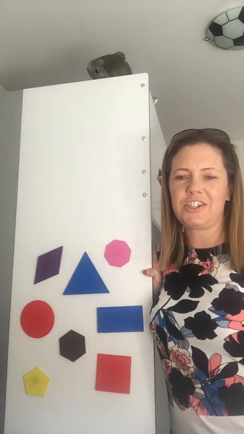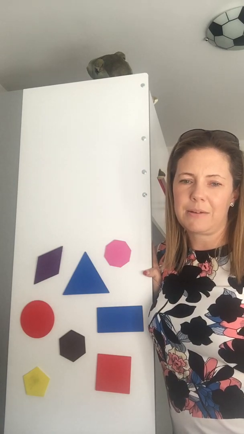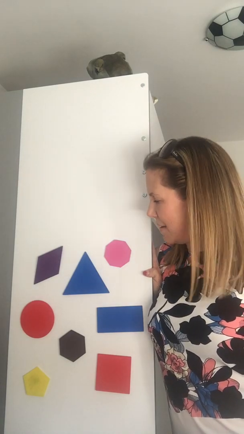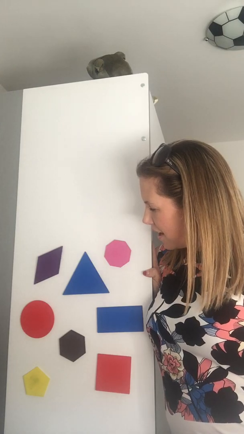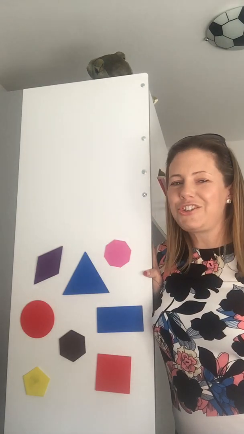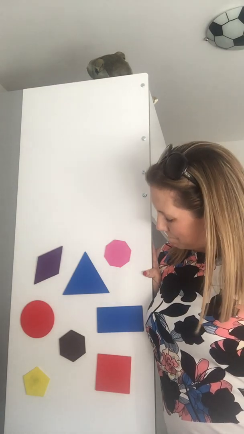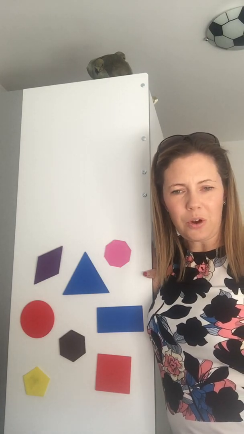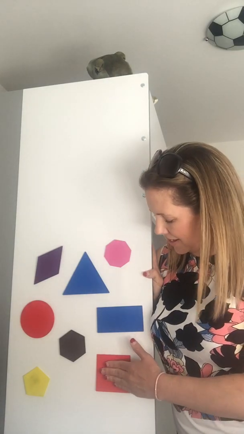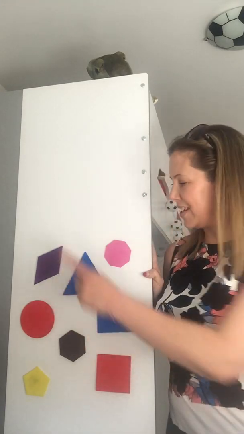So how am I going to describe this to you next? I think I'm going to say my shape does have 4 right angles. What shape could it be? Is it going to be the square or is it going to be the rhombus?